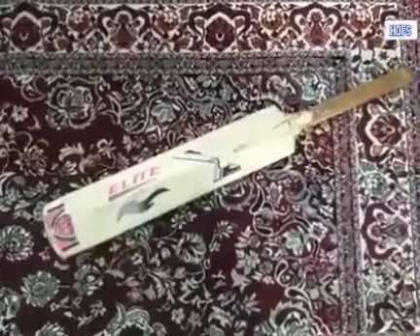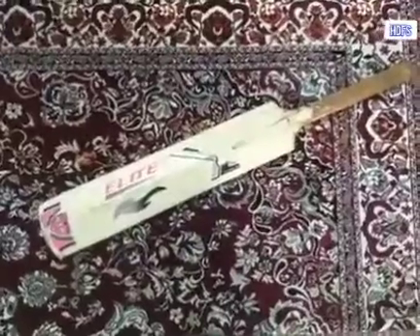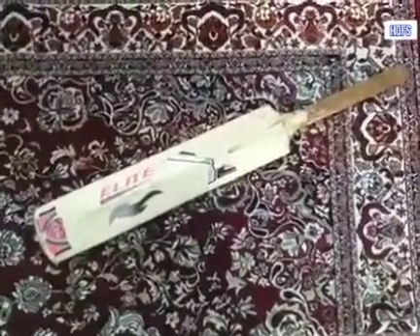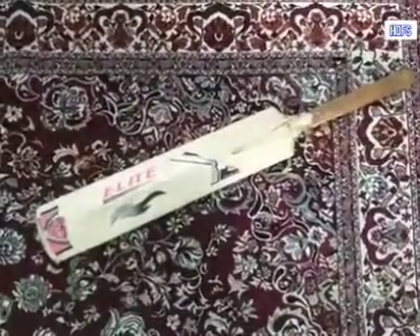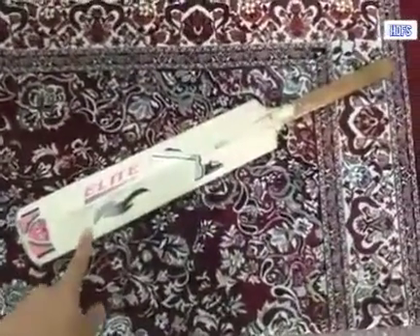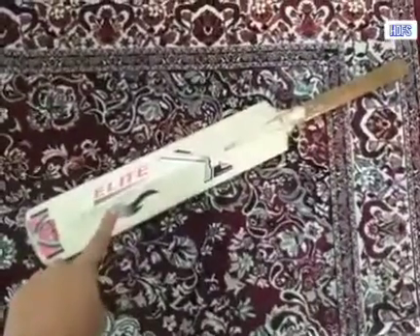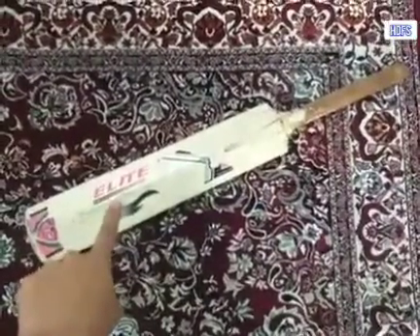what is in front of me. What do you see here in front of me? What things do you see? Can you name it? You see a bat. Yes. And what else do you see?